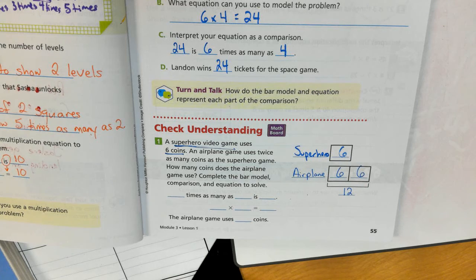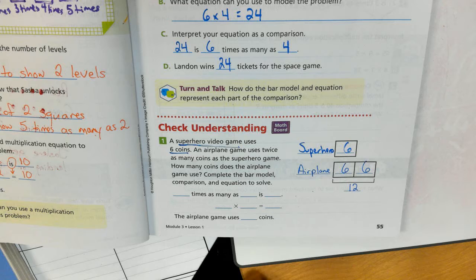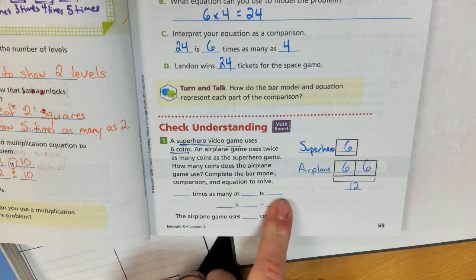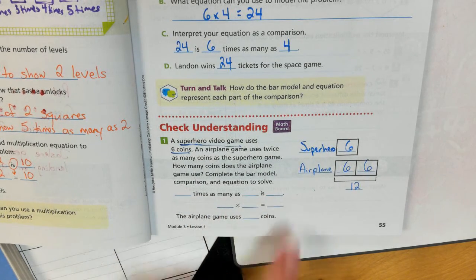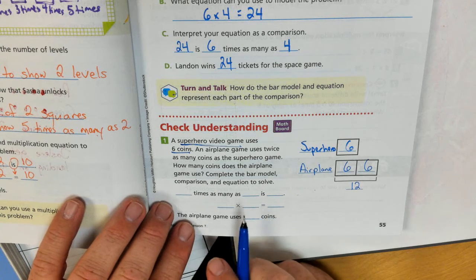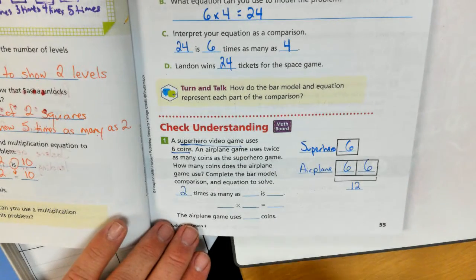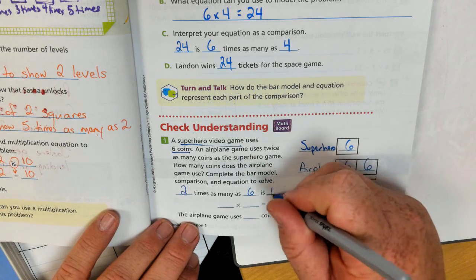Now, these blanks down here can be confusing, so think of what numbers fit in there to make it a true statement. Something times as many as blank is blank. Blank times as many as blank is blank. So we're going to use the information from the problem where it says twice as many coins, so that's my clue to say 2 times as many as 6 coins is 12.